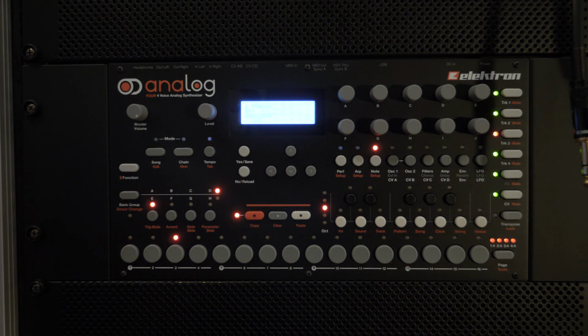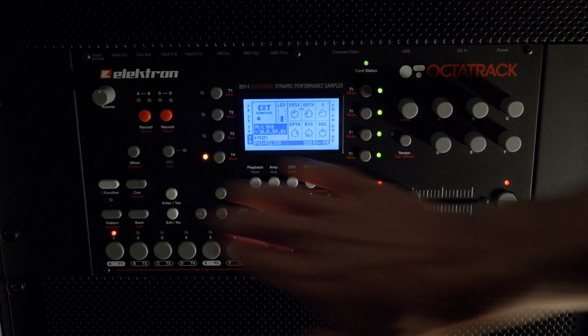So I'm just going to go through the Octatrack parts here just so you can see what they're adding. It's not a lot, but it's just 4 voices, and I think that's enough, and it kind of fills it out.